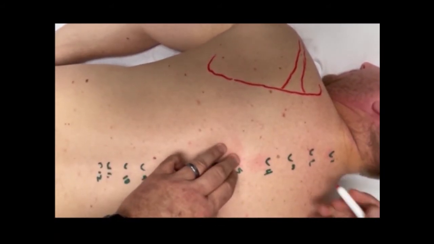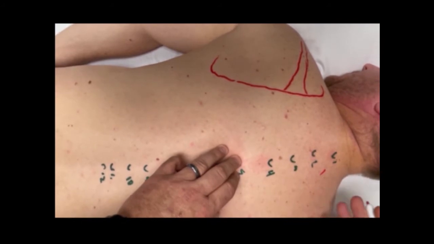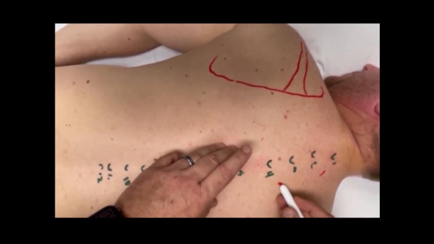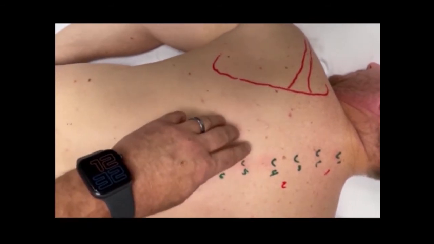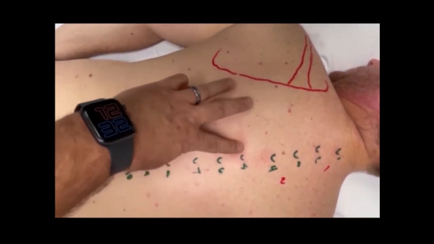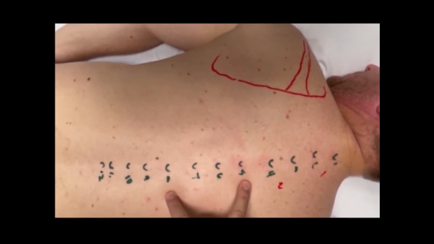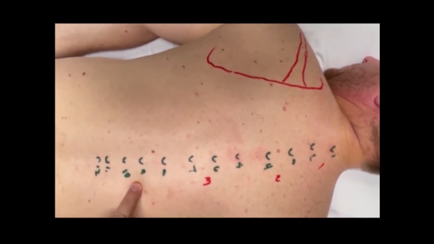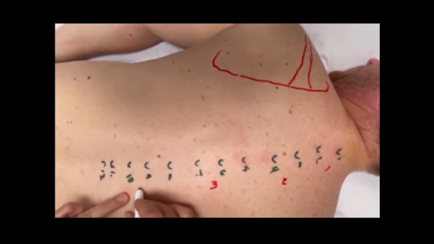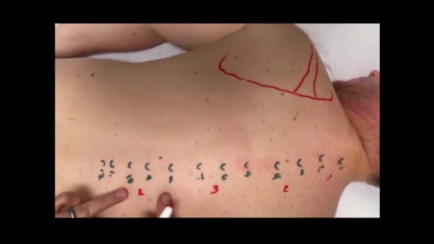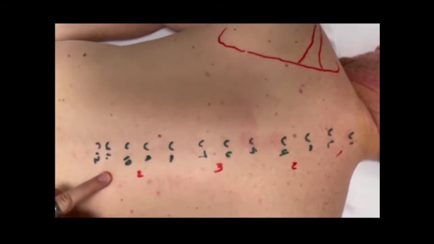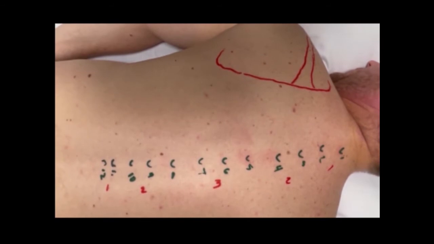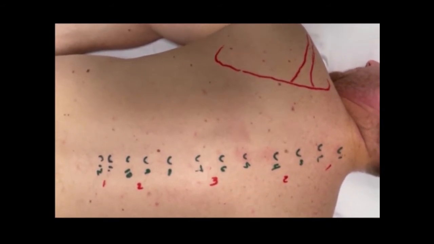So we're at 1 finger breadth cranial, at 1 and 2, at 3 and 4, it's 2 finger breadths cranial, at 5 through 8, now we're up to 3 finger breadths cranial. At 9 and 10, we're back down to 2 finger breadths cranial. And then for 11 and 12, we're back to a single finger breadth cranial for the orientation of the transverse process to the spinous process.